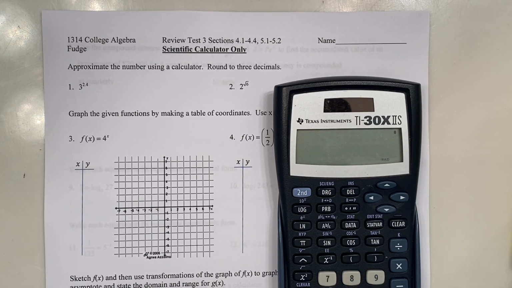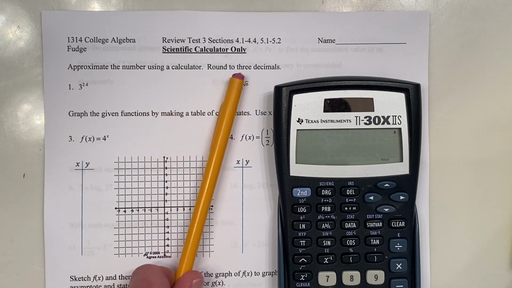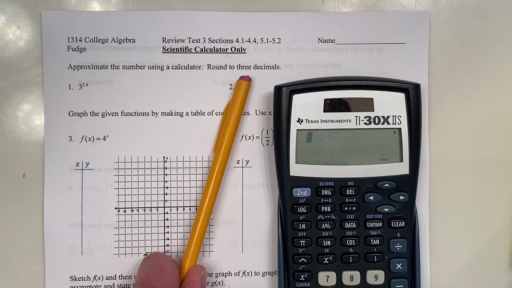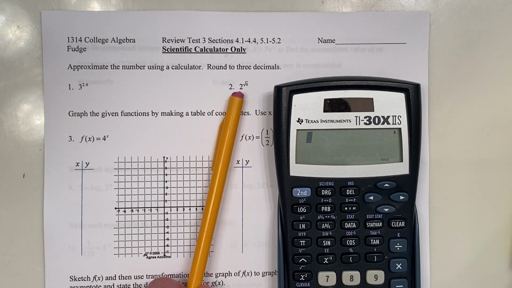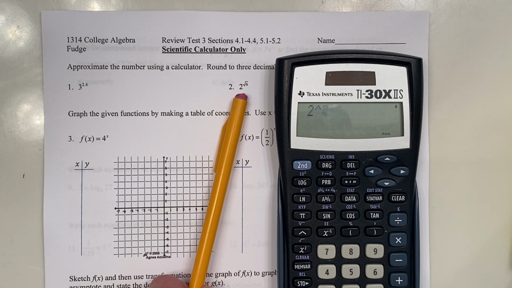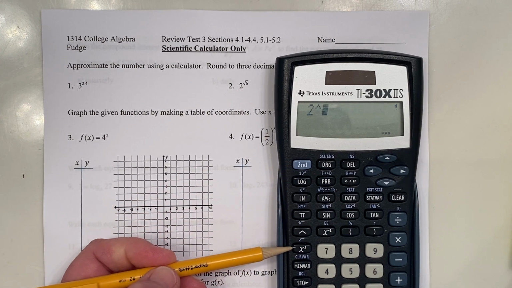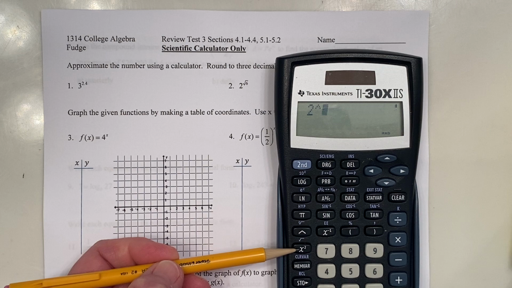All right, time to review for test 3. In problems number 1 and 2, we're asked to approximate the number using a calculator and then also to round to 3 decimal places. So we'll look at number 2. So 2 raised to the square root of 6. If you haven't located the square root key on your calculator, oftentimes it's above another key, another button.